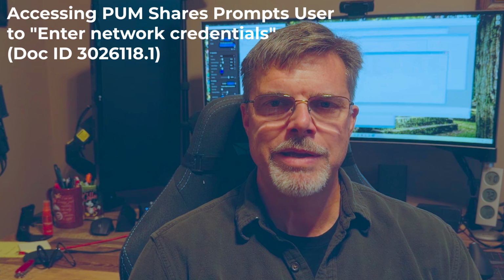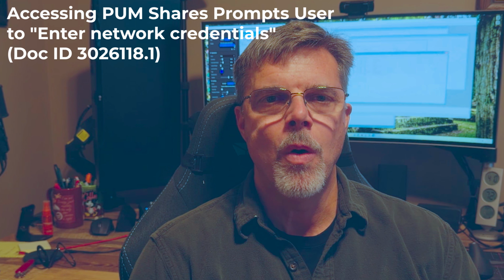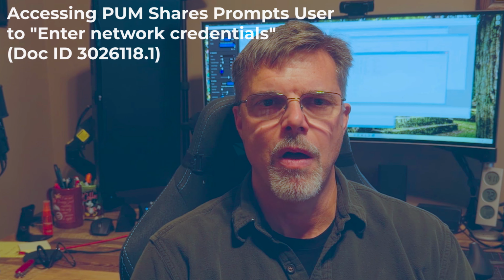Oracle also includes everything you need to install the latest version of PeopleTools App Designer and the other apps on your local machine. This is our own personal research and development environment for our continued education and exploration. Critical to installing PeopleTools is mapping a drive on your local Windows machine to the Tools client directory in the PUM. Oracle goes more in depth on this subject in document 3026118.1 on My Oracle Support. I provided a link to that resource in the description below.